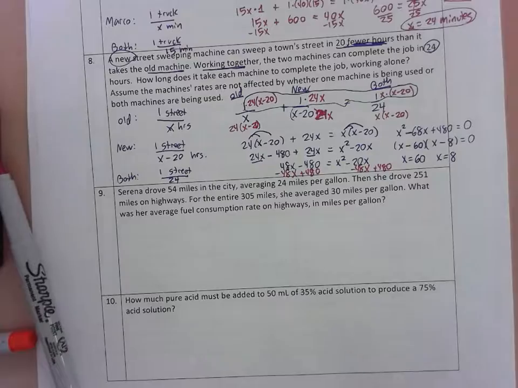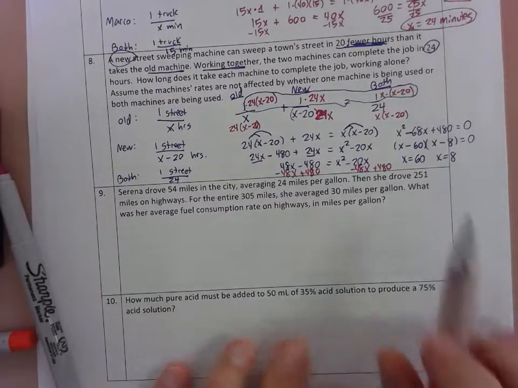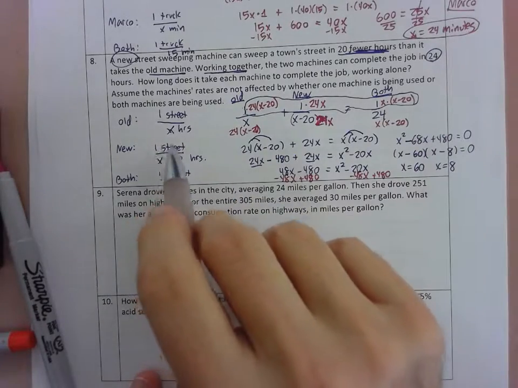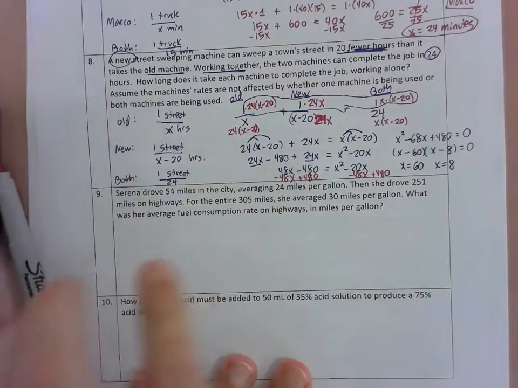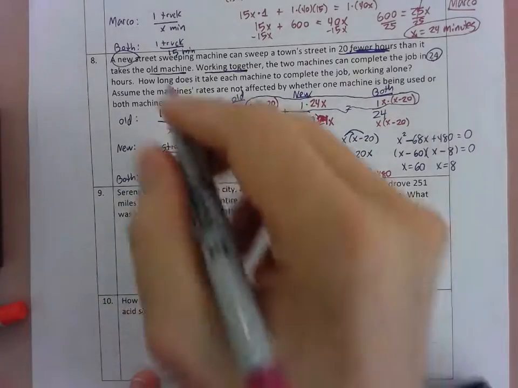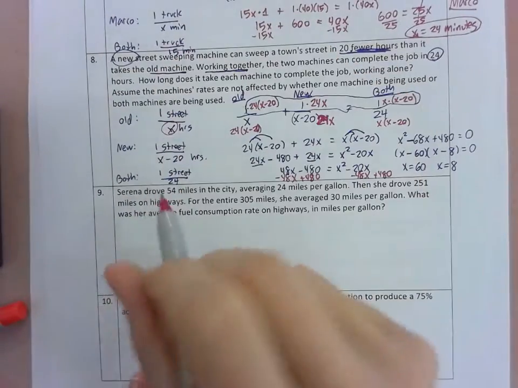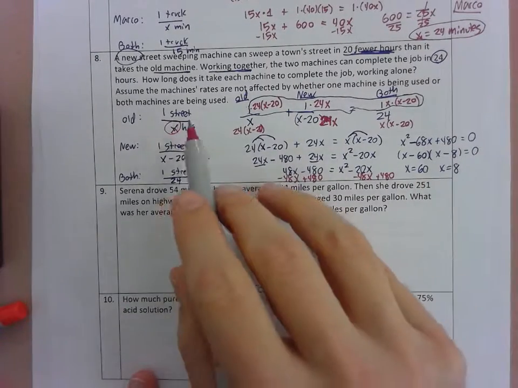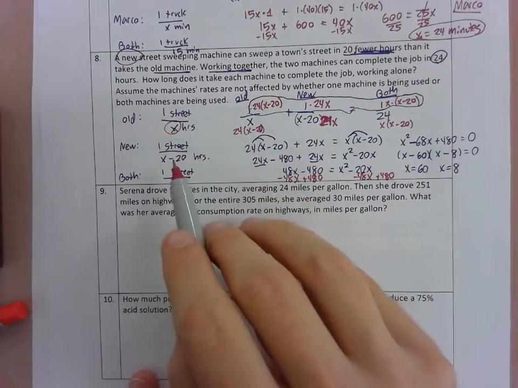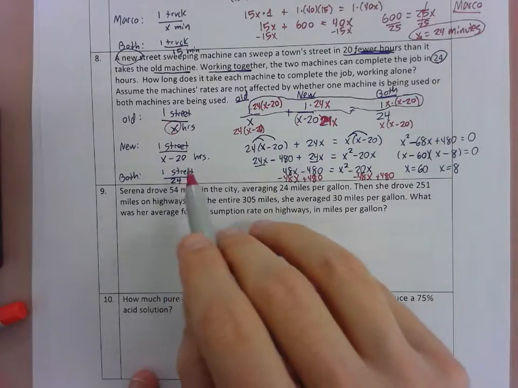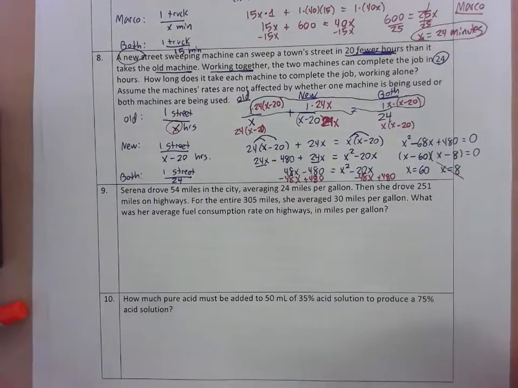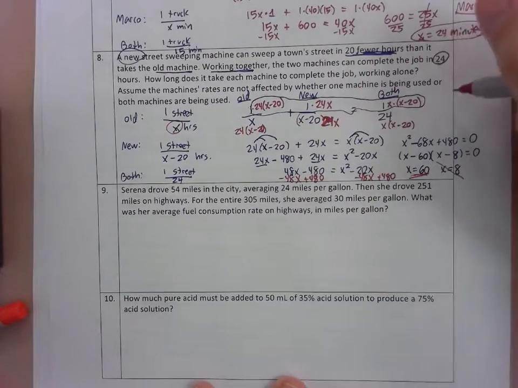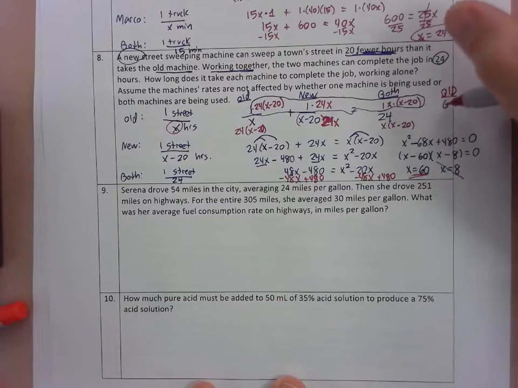Now I have two solutions, so how do I interpret that? Well, let's look at the problem first. What does x represent? X is the number of hours it takes for the old street cleaner. Now let's look at this in context of the problem. If the old street cleaner took 8 hours and the new street cleaner takes 20 fewer hours, well, that just doesn't make sense, right? It can't be 8. So that means that 60 is going to end up being what the old one is. So the old one is 60 hours.